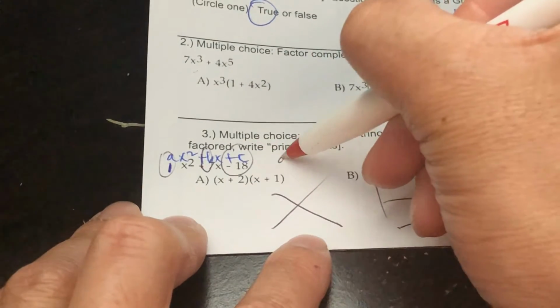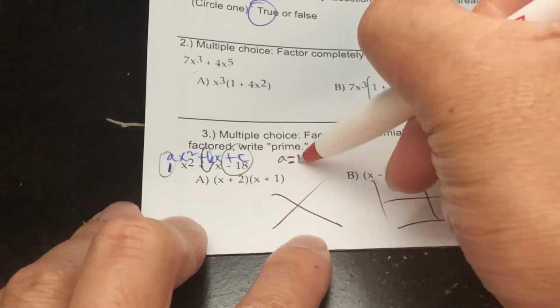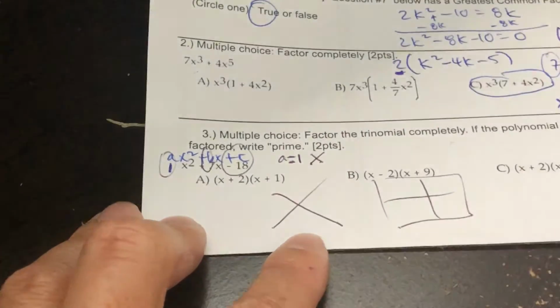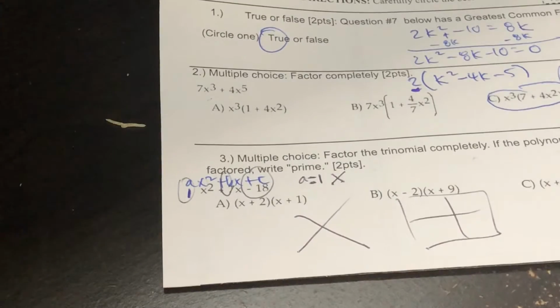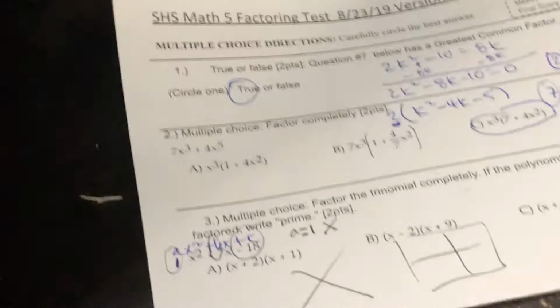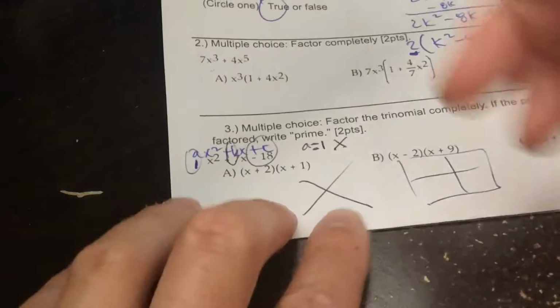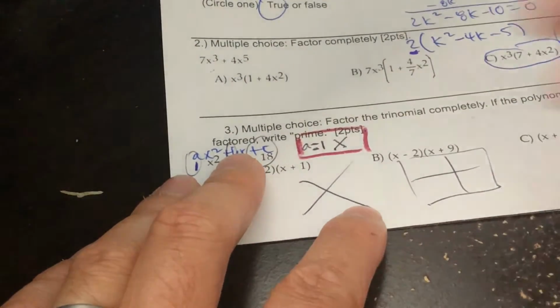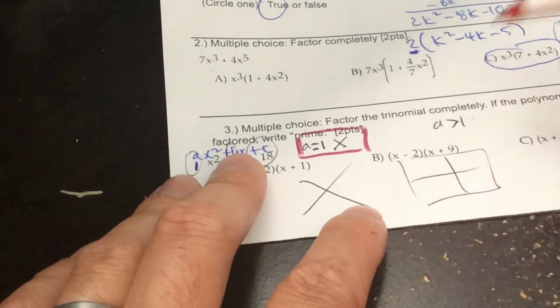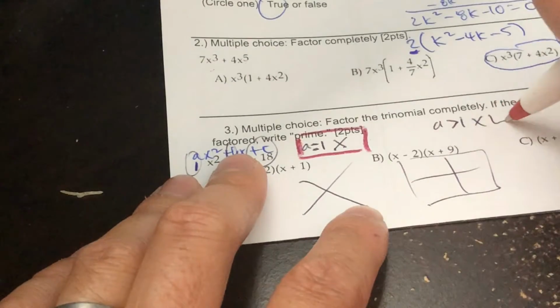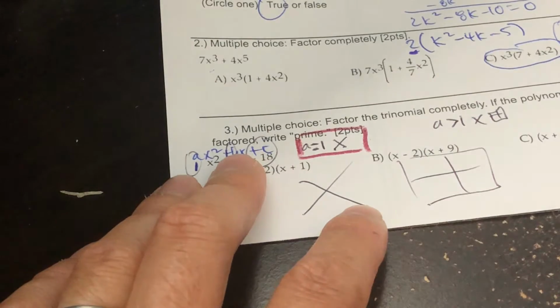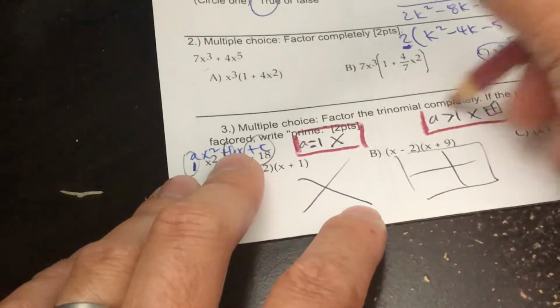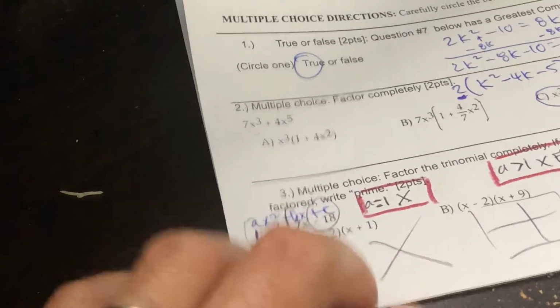When your a value is equal to 1, like in this problem, all you have to do is just the x. That's the trick, or the secret. This box then, whoa, with that earthquake right there. We're okay. No, I just knocked over the stand. There's the trick. If your a value is greater than 1, like 2, 3, or 4, you use x in the box. That's the trick. That's the secret, guys.